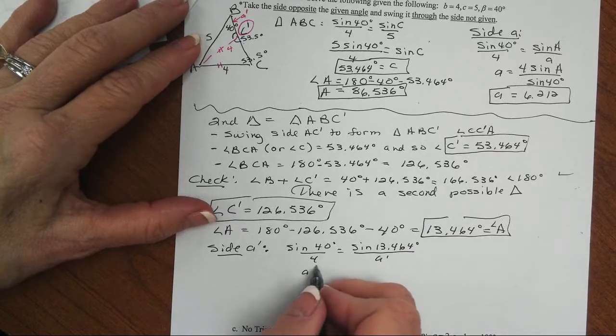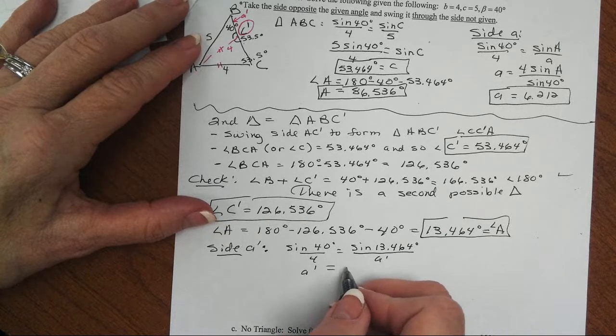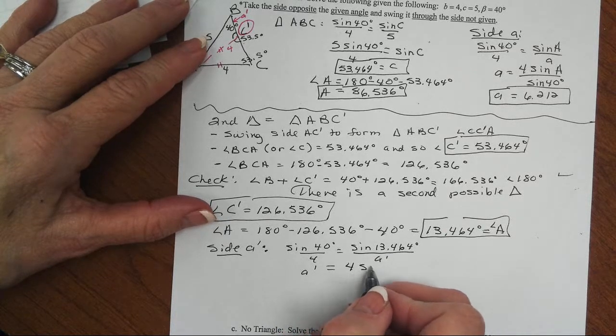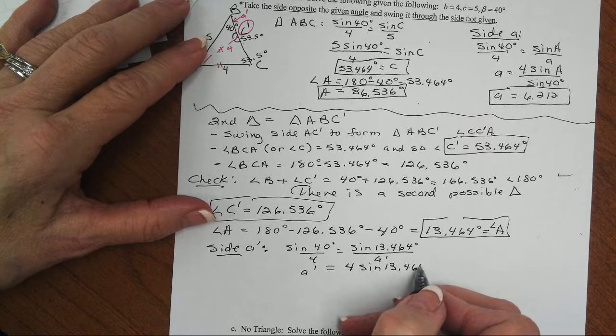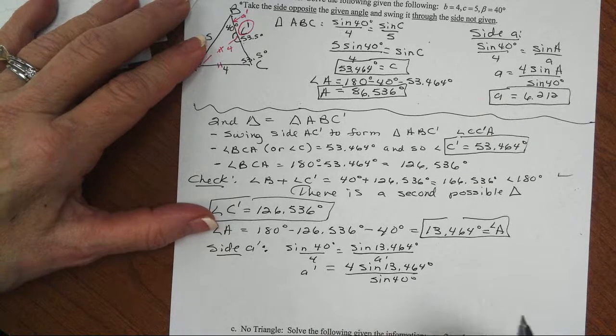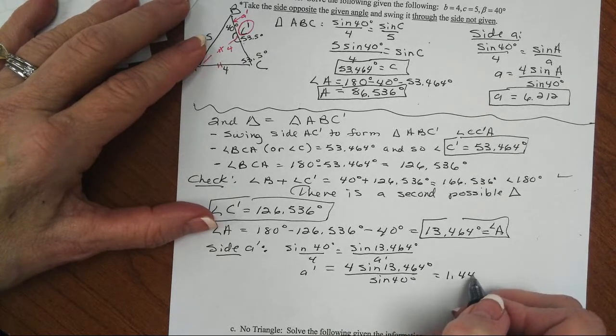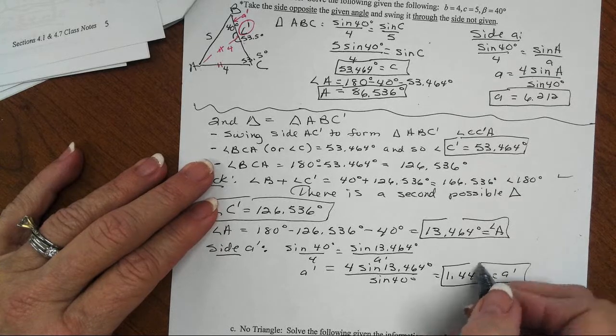So A prime will equal, cross multiply, and get that algorithm to type into your calculator: 4 times the sine of 13.464 degrees divided by the sine of 40 degrees. And so that's equal to 1.449. So there you go. The second triangle, we've solved it.